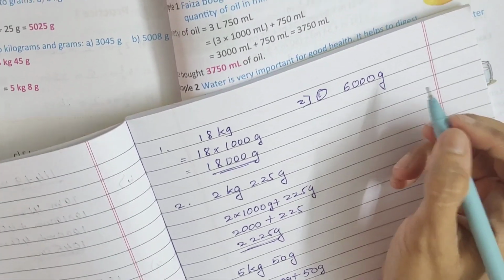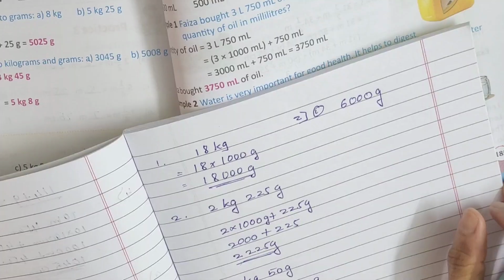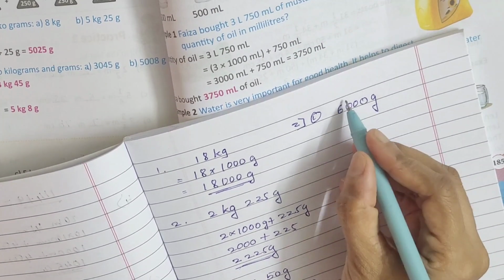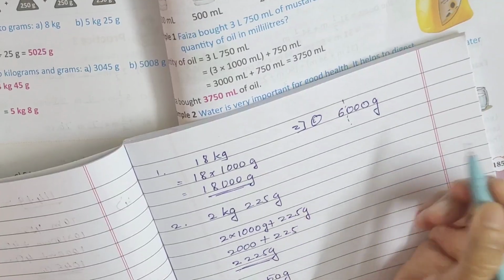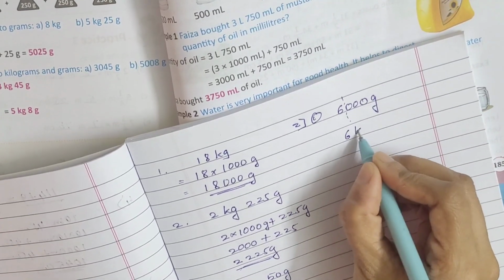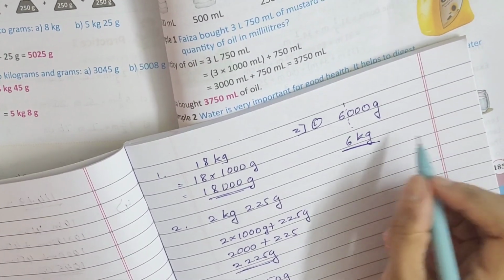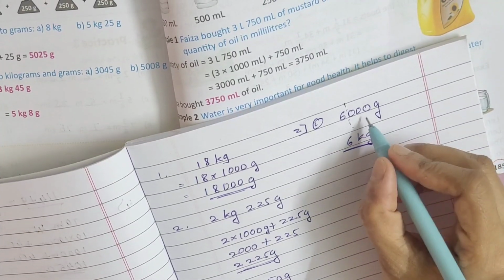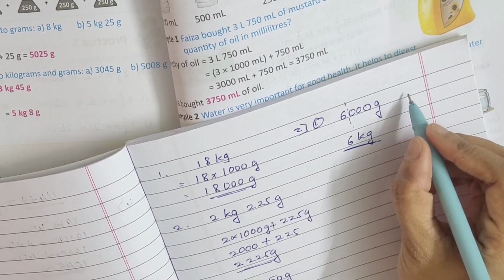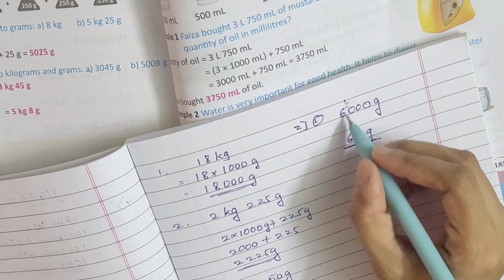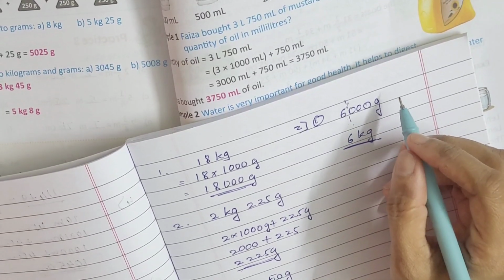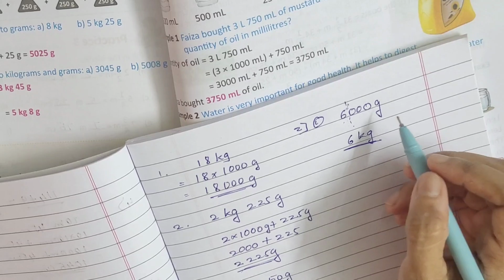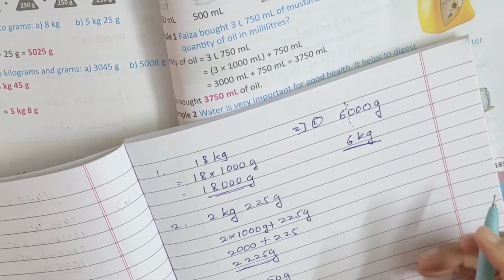So how to convert it to kg and grams? 6 kg. We have to divide by 1000. This is a simple method: you divide 6,000 by 1000, and we will get the answer.